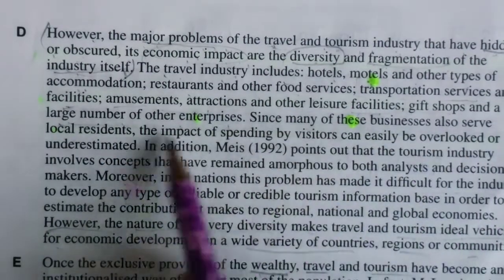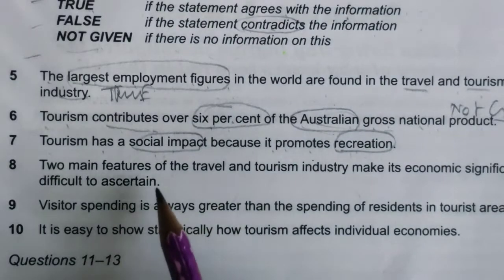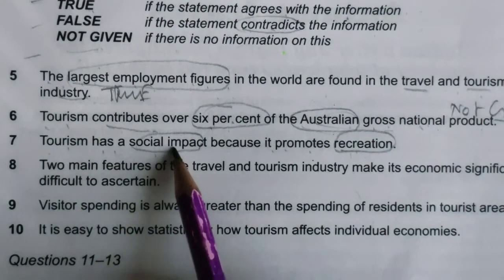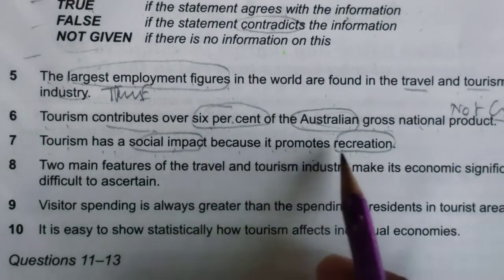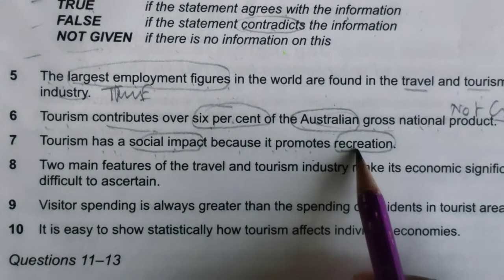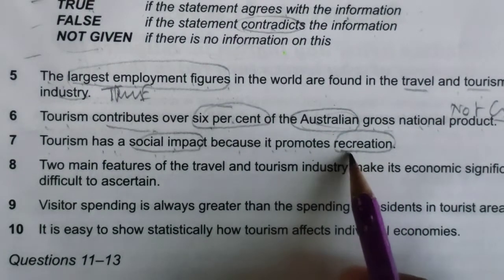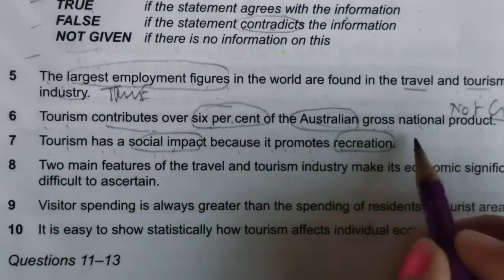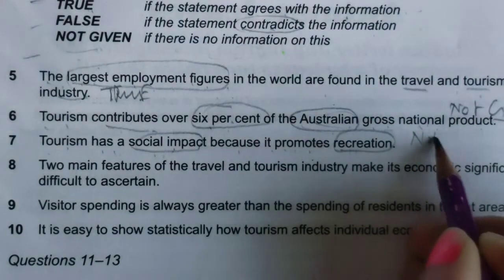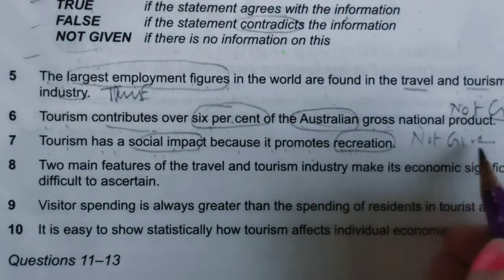Okay, so now they are talking about tourism has a social impact also because it promotes recreation. So this also they have not given about any recreation facilities. So this is not given.